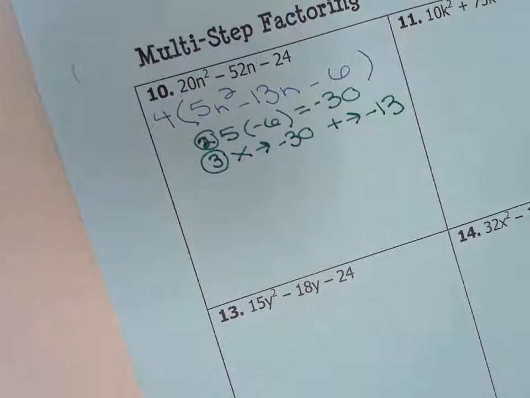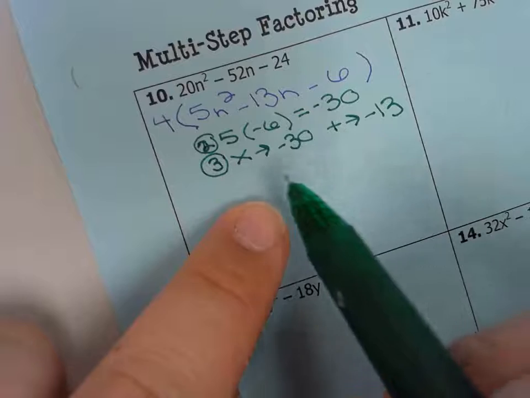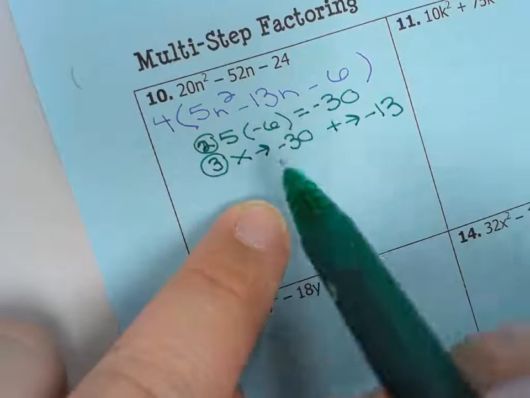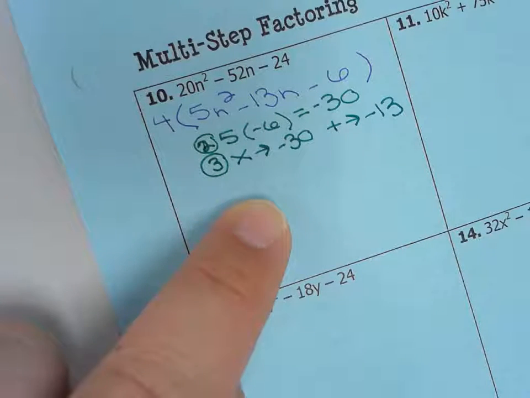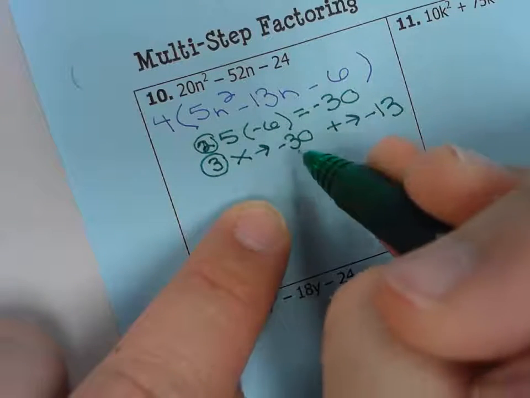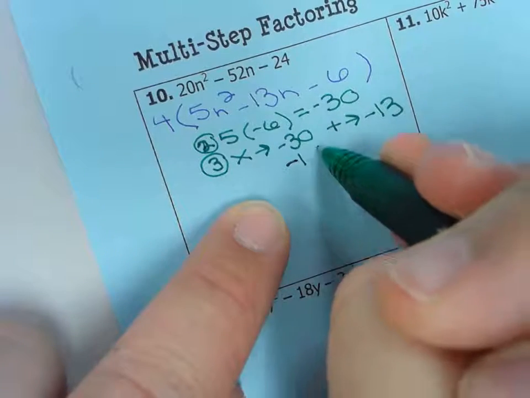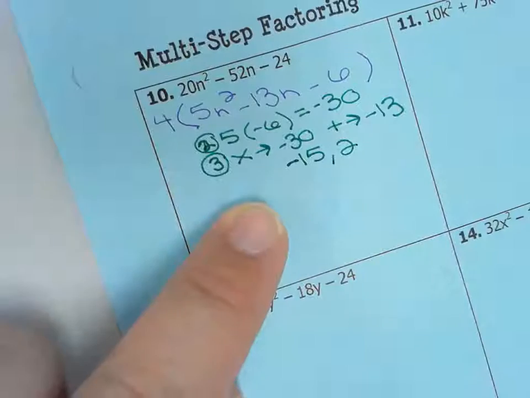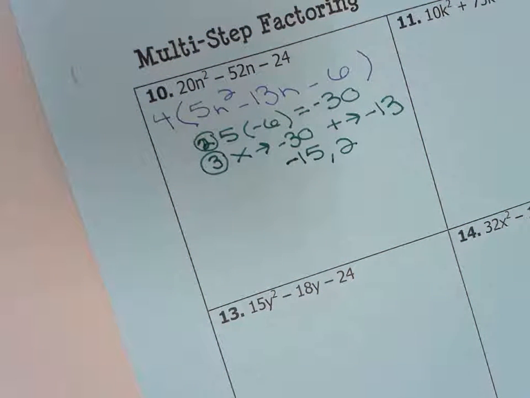As you're thinking, they have to multiply to give me a negative, so 1 has to be negative, 1 has to be positive. If they add to give me a negative number, the bigger number has to be negative. So what are some numbers that multiply to give me negative 30 and add to give me negative 13? Daniel had it. What was it? Negative 15 and 2. So those 2 numbers, like we had done some last week, are negative 15 and 2. They multiply to give you negative 30. They add to give you negative 13.